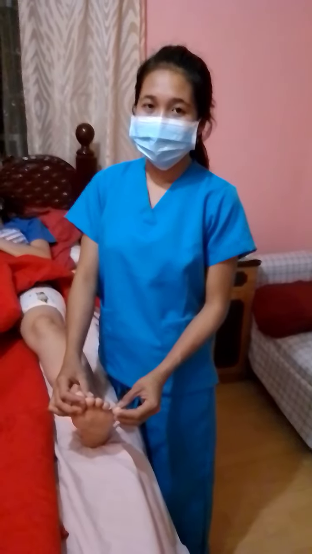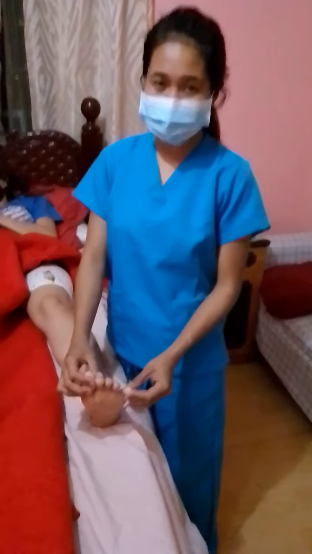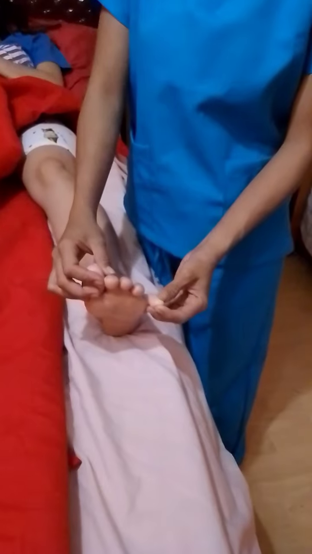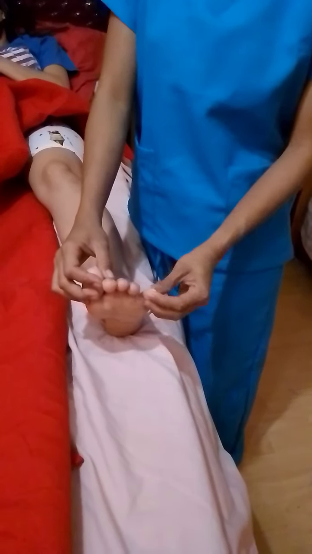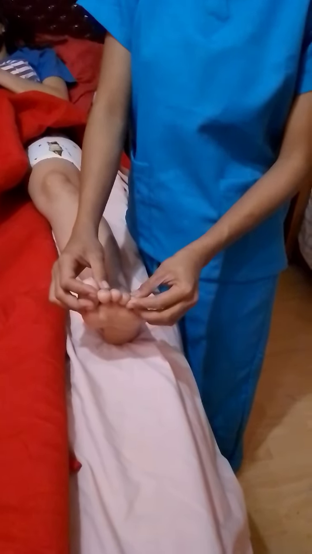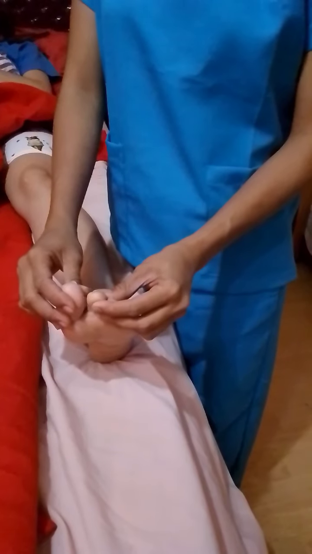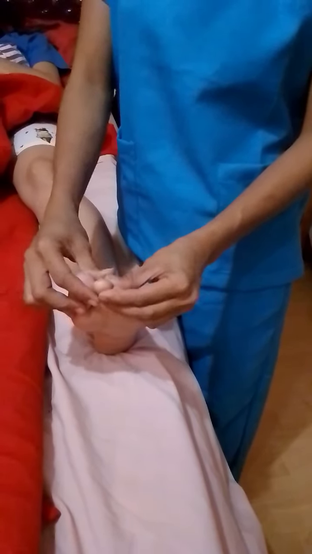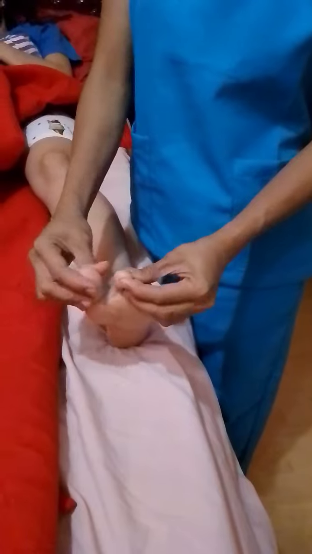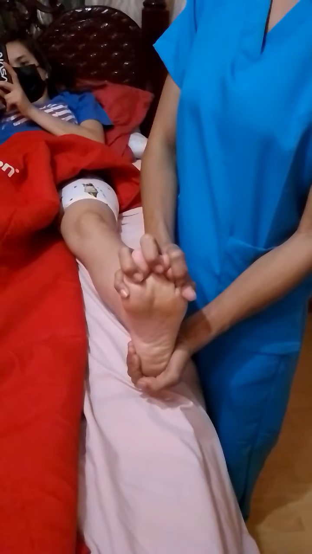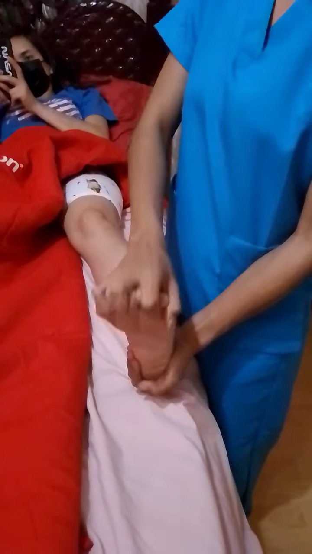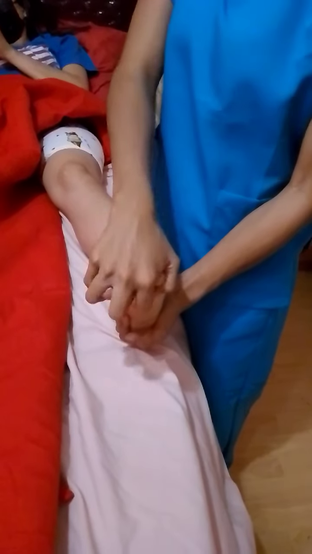Next, I'm going to work the toes. Abduction, adduction. Working each toe individually. Next, I will do the flexion, extension.